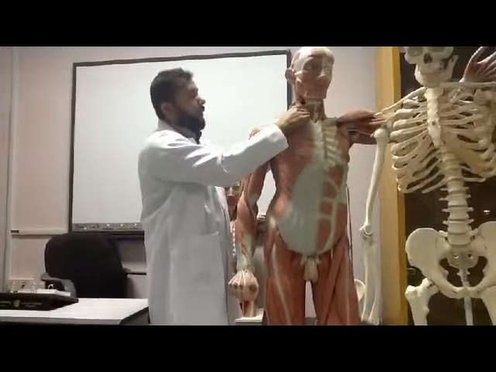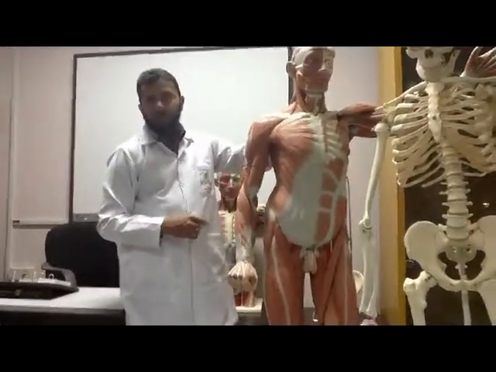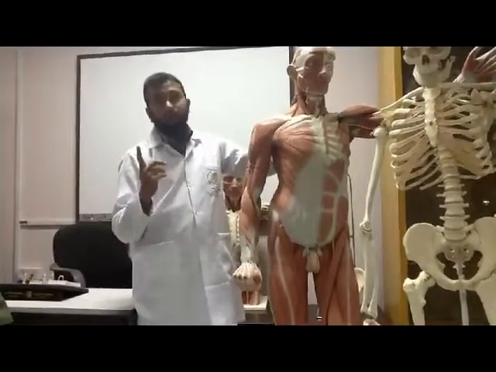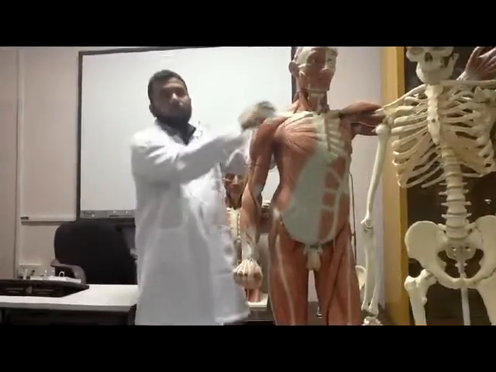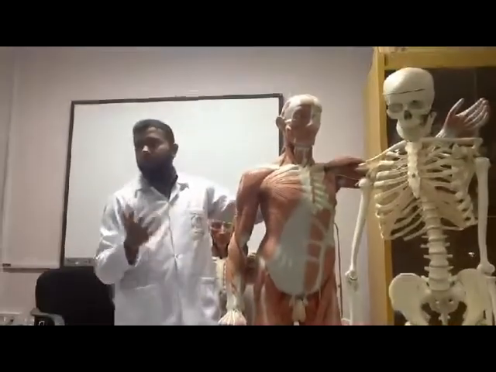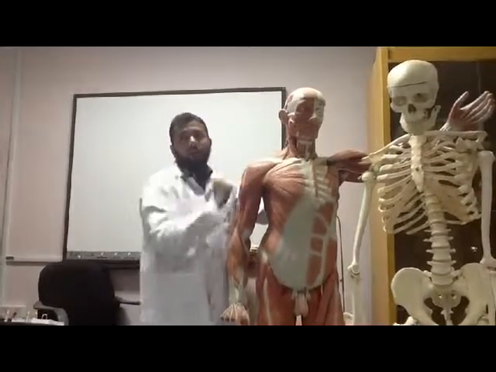Posteriorly, we have one triangle called the carotid triangle. The name itself indicates the content: the very important common carotid artery, which supplies the whole of the head and neck as well as the brain. If you want to trace this artery, it is in the carotid triangle.